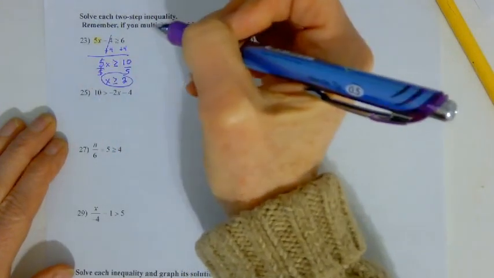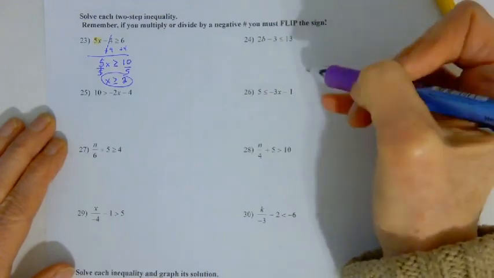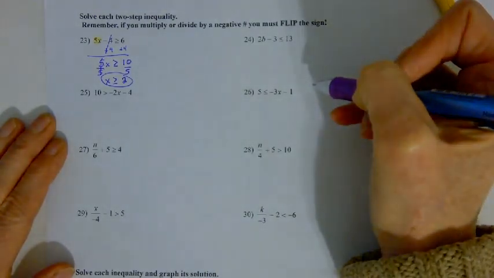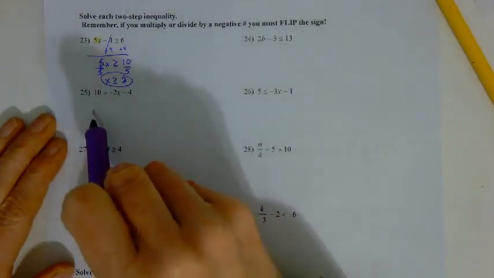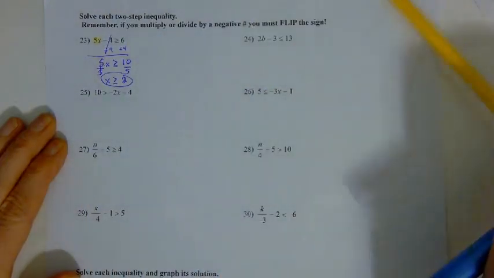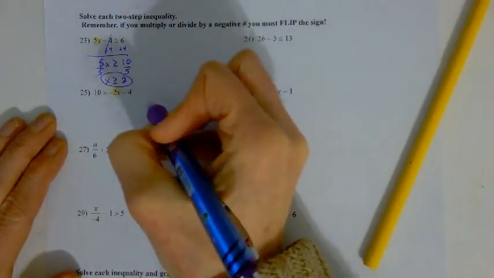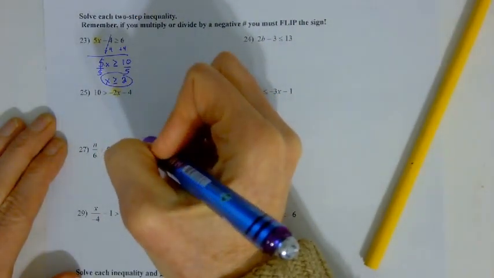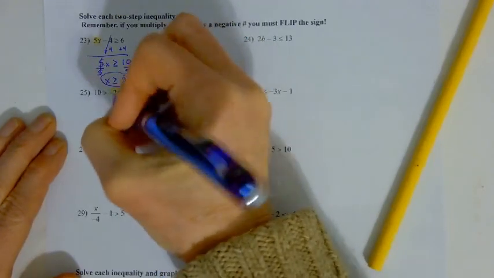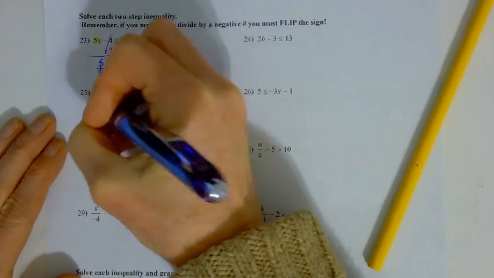So now you try 24. Okay, 25. Our variable is on the right-hand side. There it is, with their best friend, negative 2. So I need to get rid of this minus 4. Right? What's the opposite of minus 4? Add 4. Add 4 to both sides.